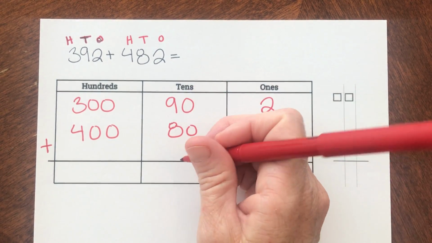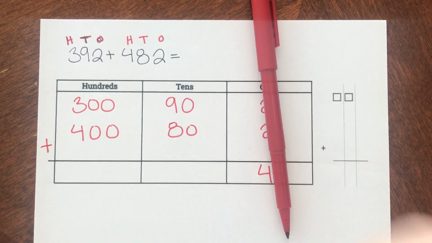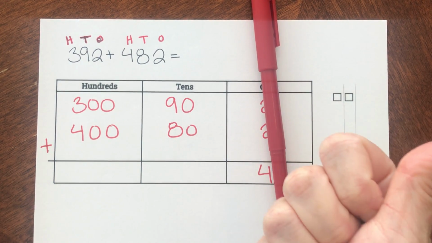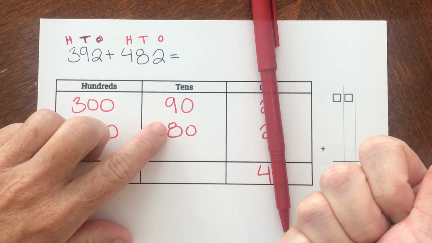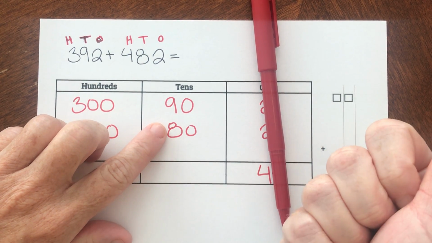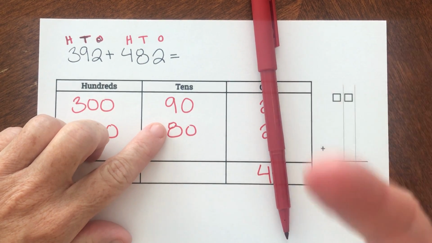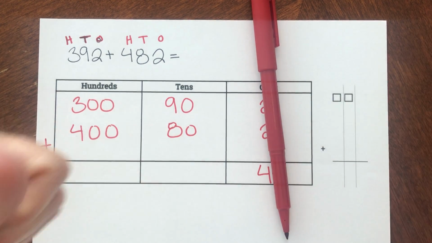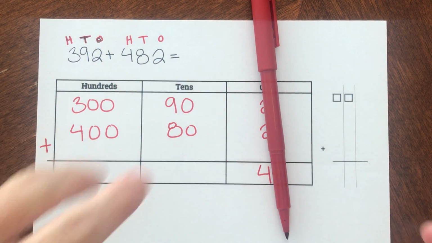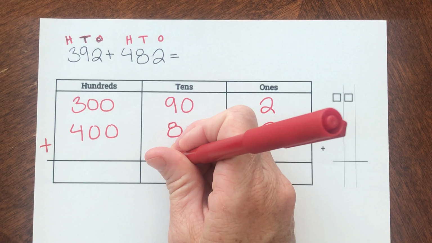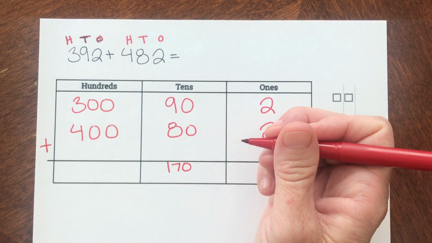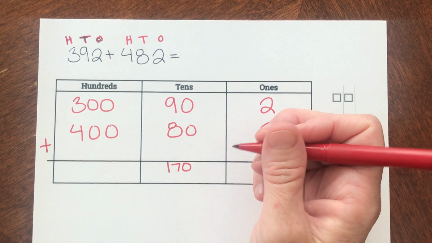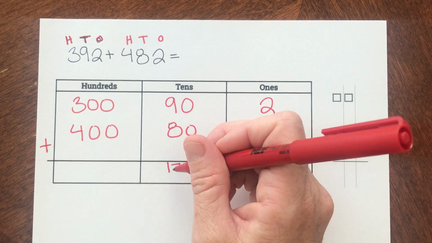But 90 plus 80, I might count up and say I have 90 and then I have 100, and I need to add 8 more 10s. So 100, 110, 120, 130, 140, 150, 160, 170. So I'm getting 170. Okay, here is the problem with this, friends. I can't have this here.